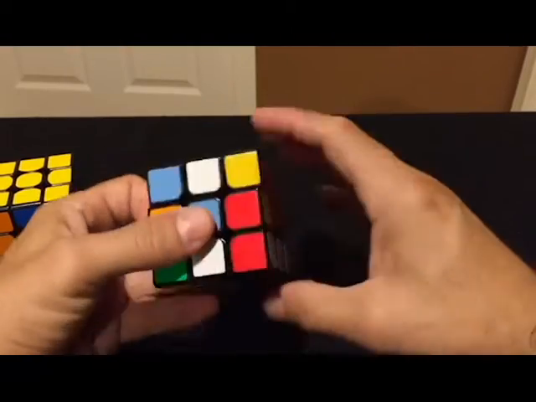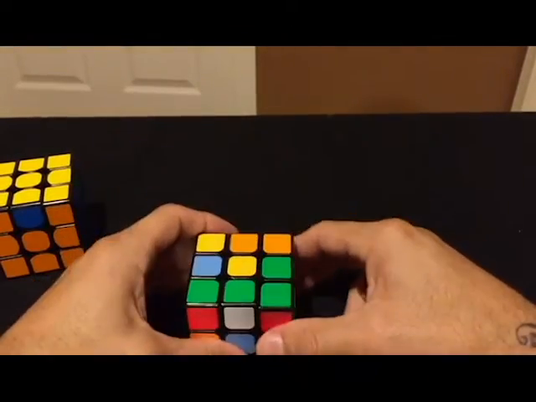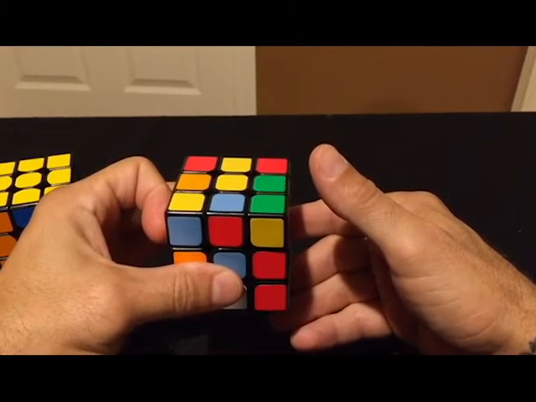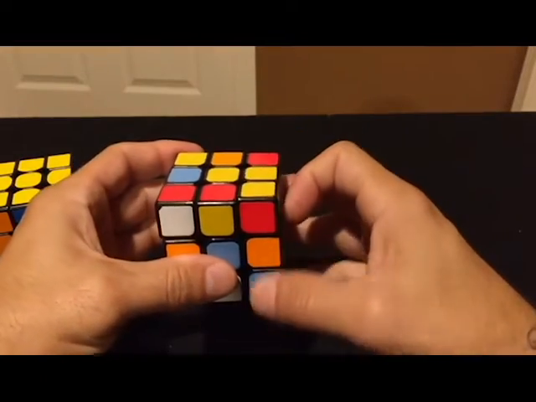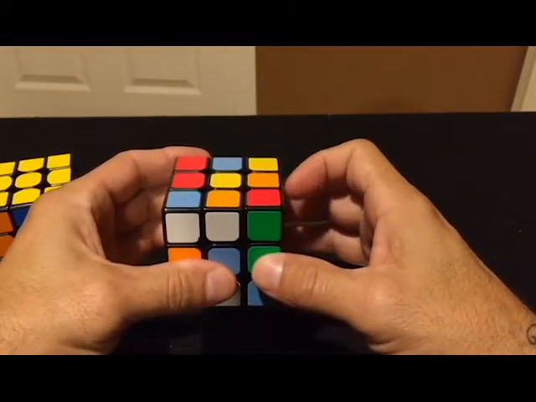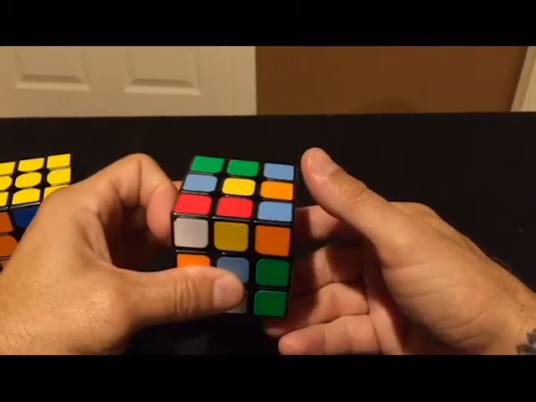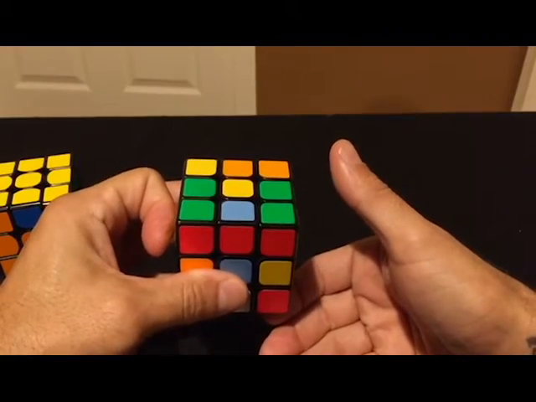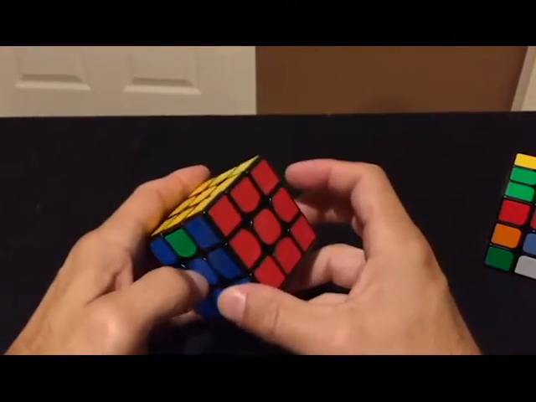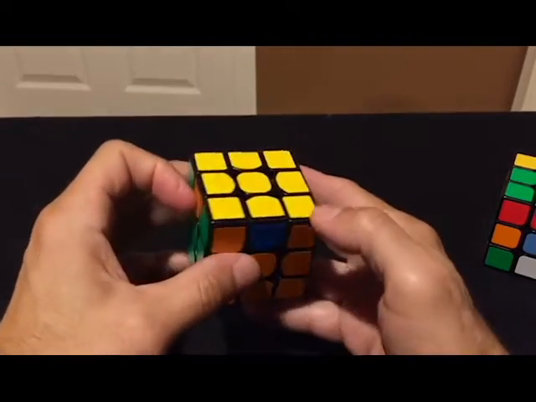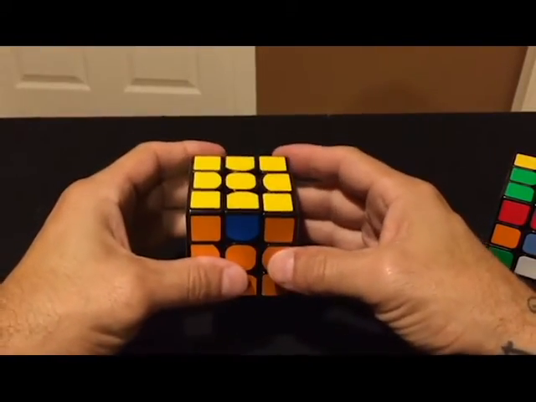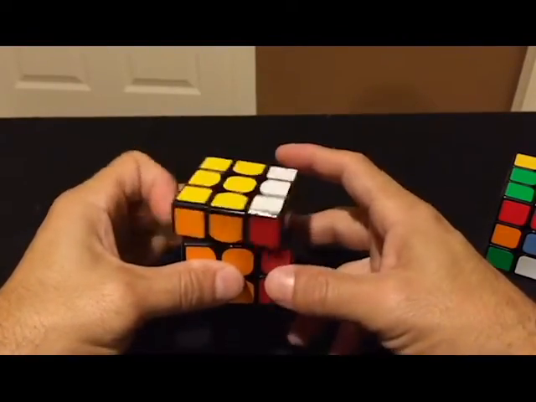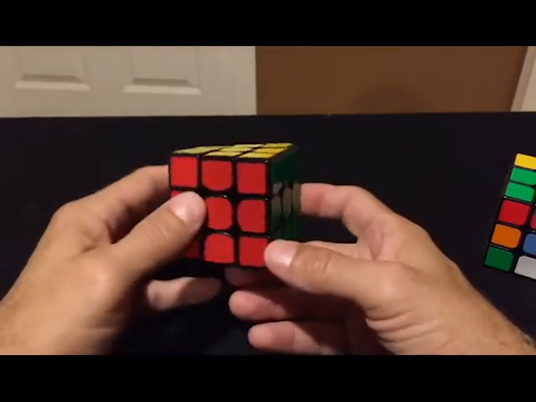Let me do it first, because I do it by pattern, not by algorithm. So it is right up prime, right up, right up, right up prime, right prime, up prime, right 2. Okay? So I do that. I put the solved side in the back, and I do that same pattern here. And that time it solved the cube.